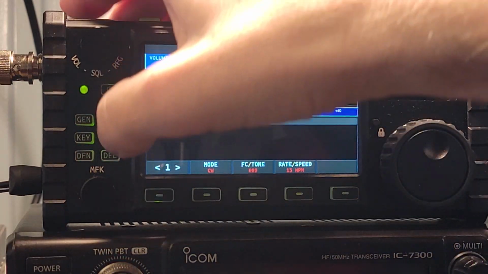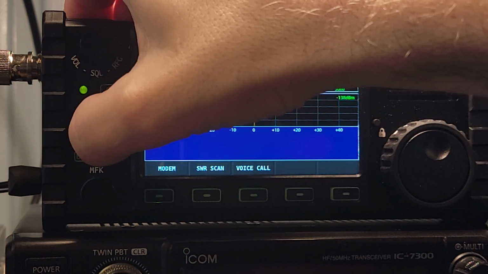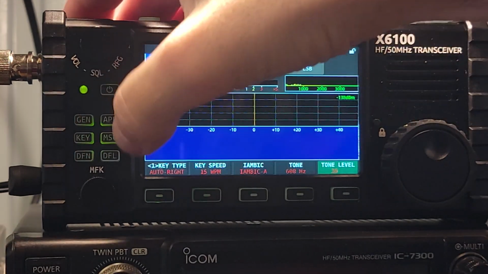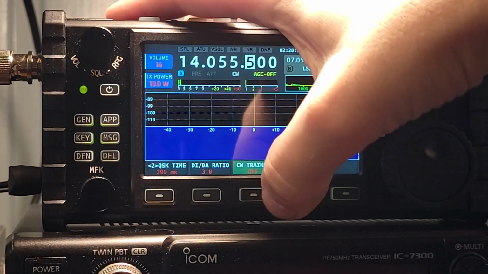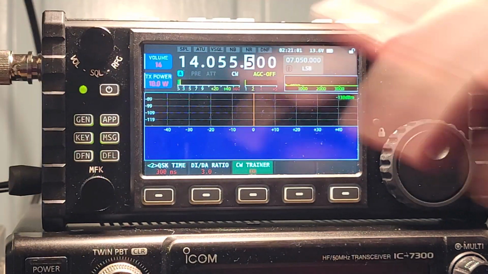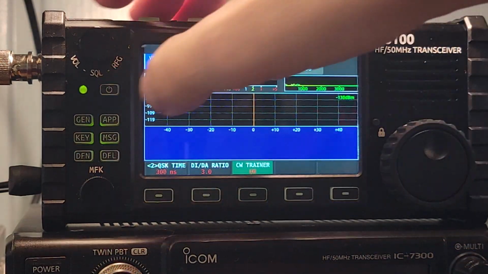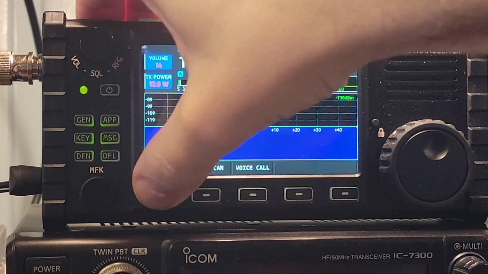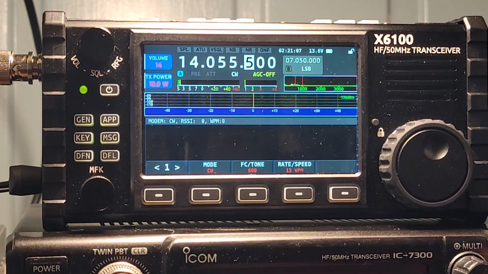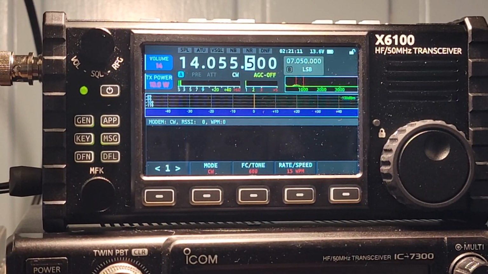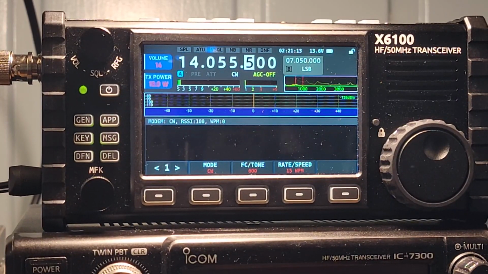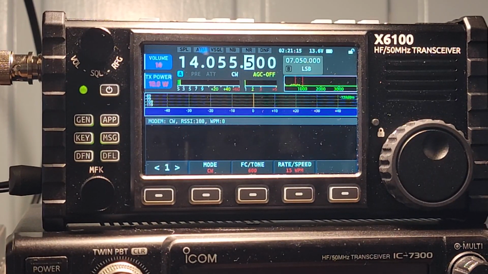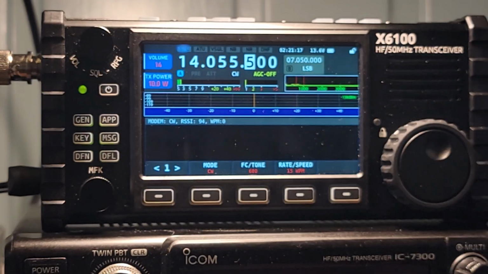Let's remove the transceiver part out of the way and go into that CW trainer thing that we saw. CW trainer is off. Let's turn CW trainer on. What this actually does, it's not a CW trainer where it's actually training you. It's not any software that's telling you how to do anything. It is just turning off the transmit function when you do your keying. So the radio does everything except for go into transmit mode.